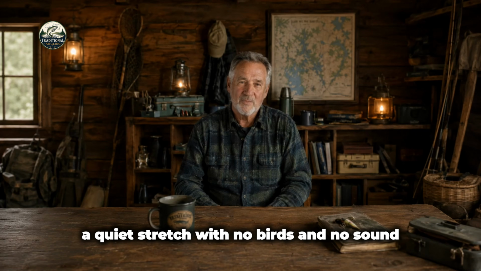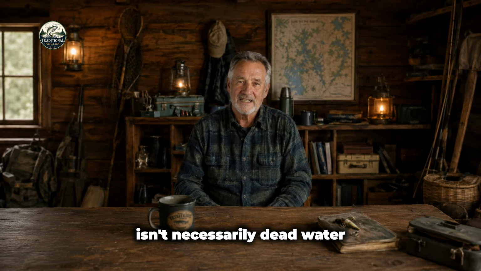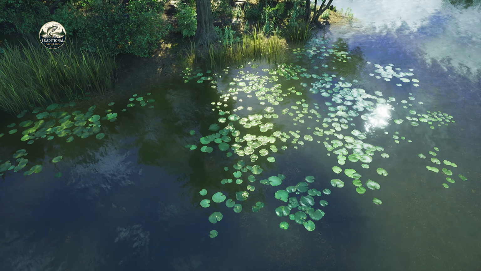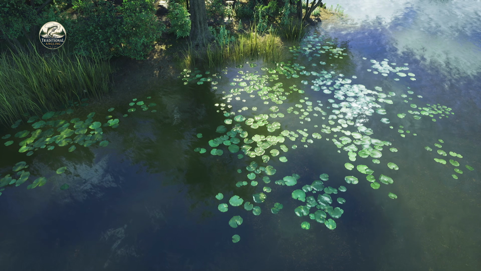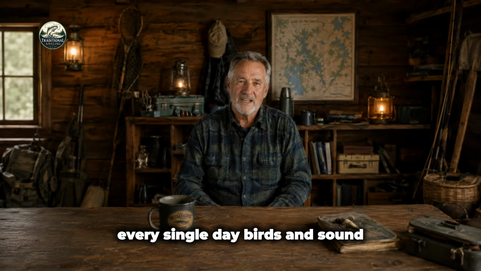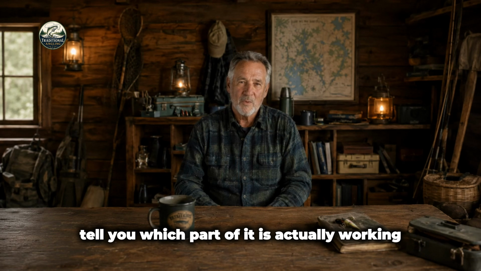A quiet stretch with no birds and no sound isn't necessarily dead water. It just means today's activity hasn't shown itself yet. The vegetation tells you where the structure is every single day. Birds and sound tell you which part of it is actually working right now.